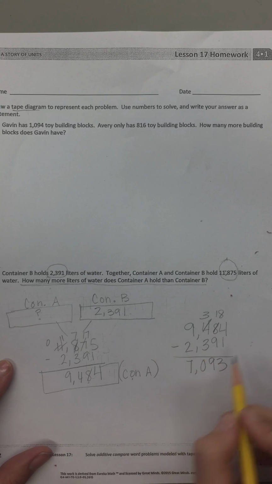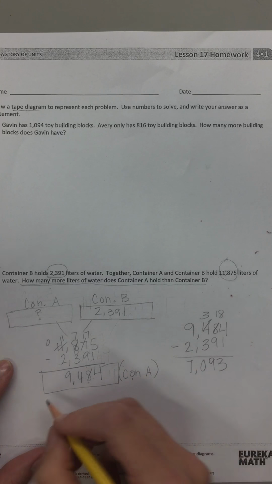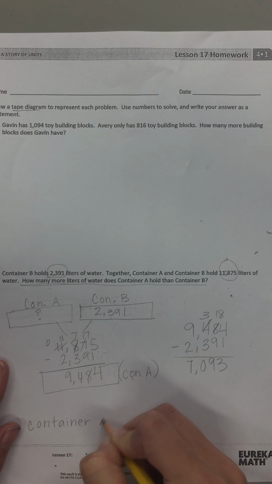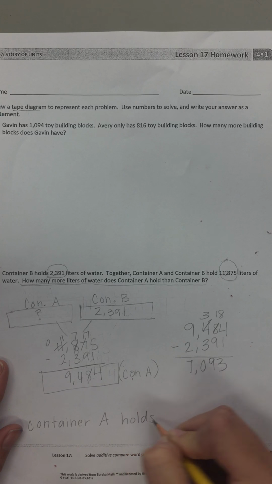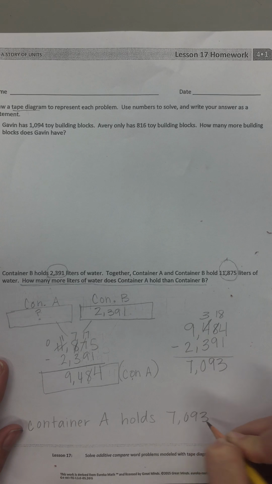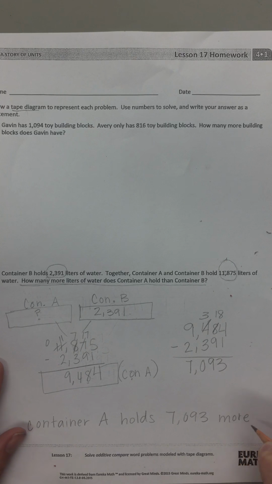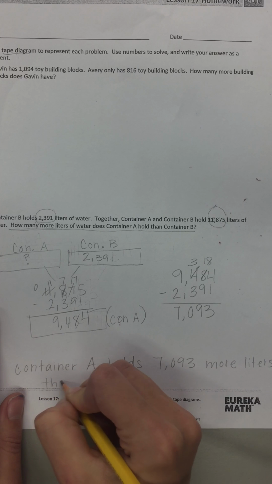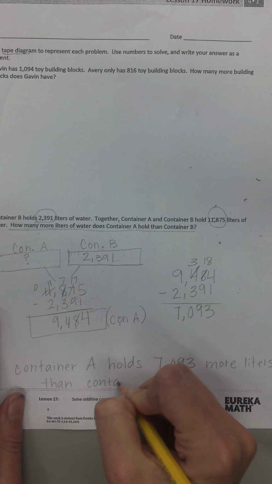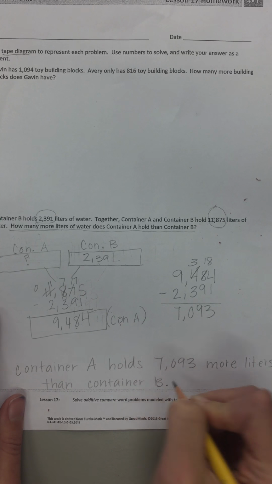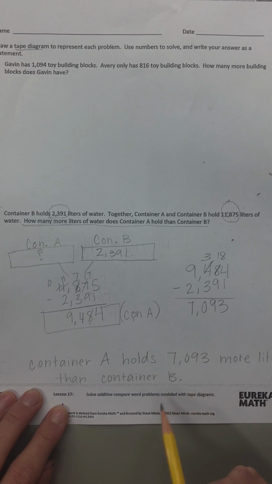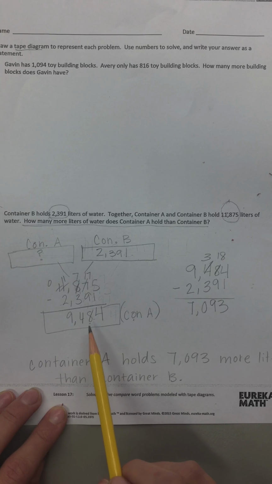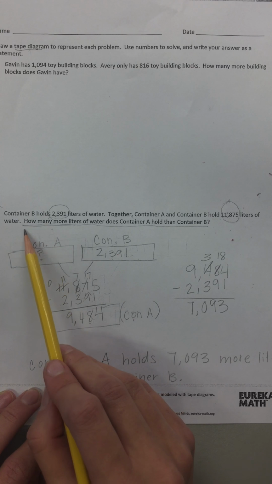All right, so after subtracting, I found that container A holds 7,093 more liters than container B. So writing your answer as a statement is really going to help you, because you are going to maybe make the mistake of thinking you're done when you get to this point, but you need to go through and actually answer the question.